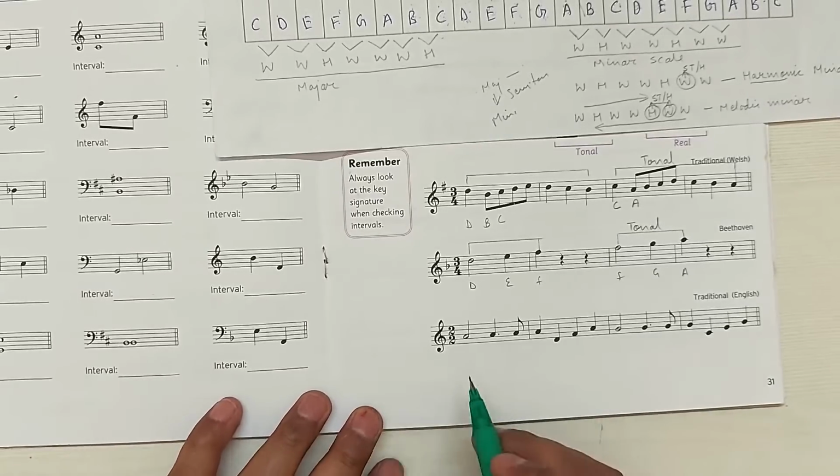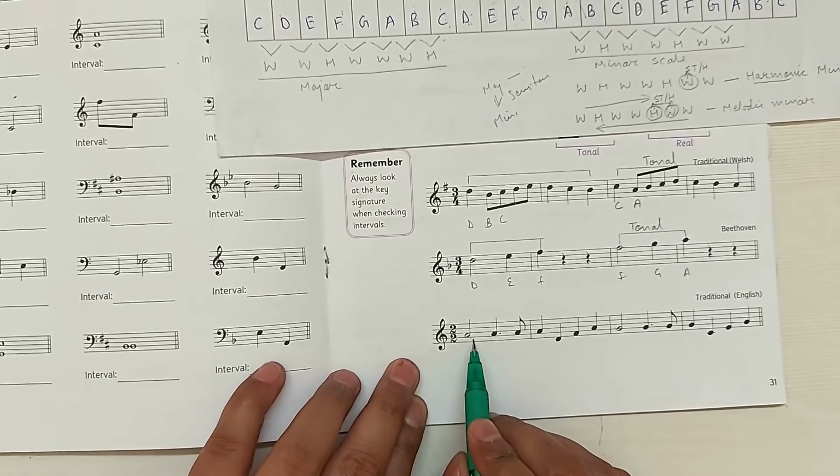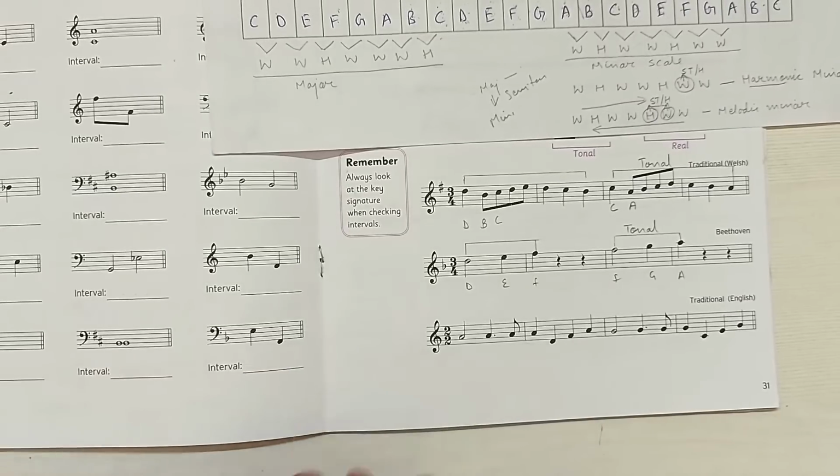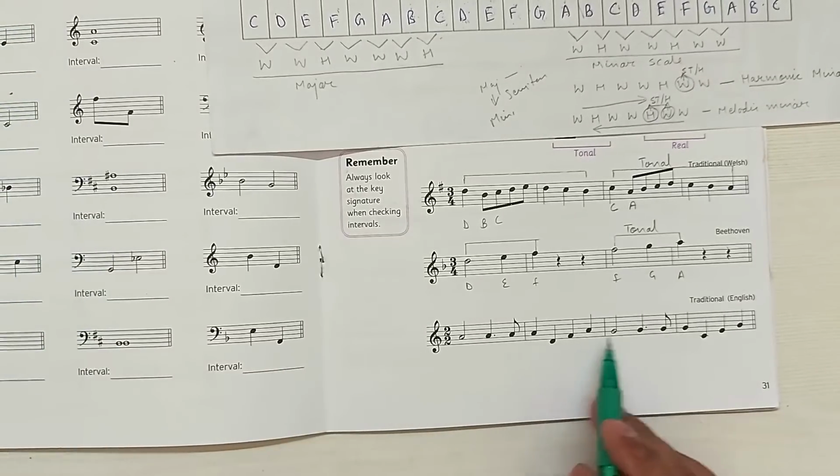For the third one, we can see this is our treble clef. Let's make the sequence first. So this is here and here.